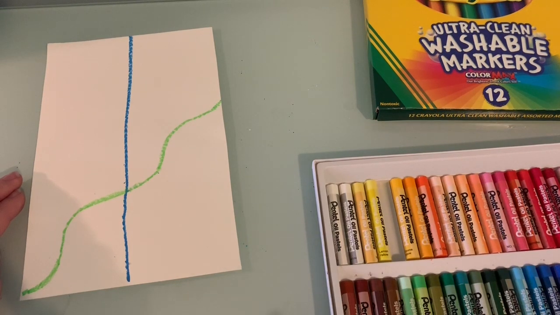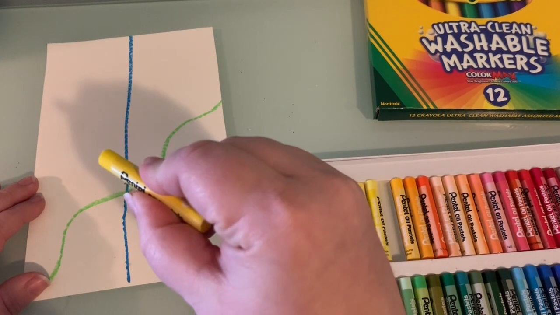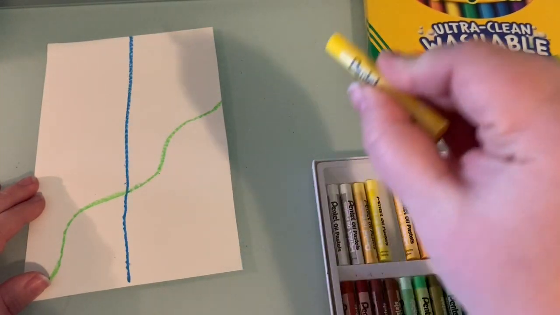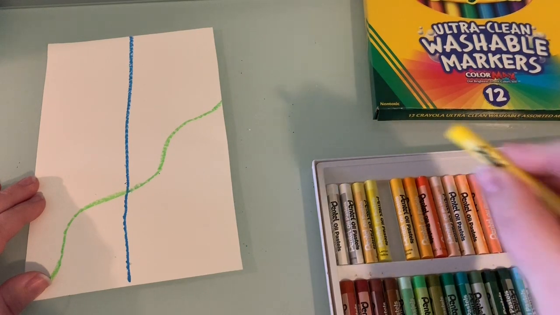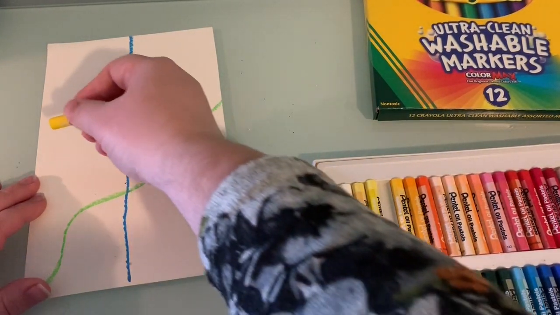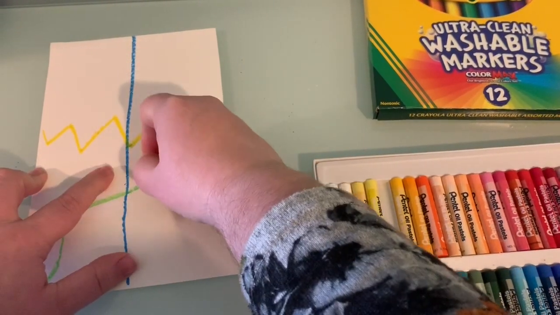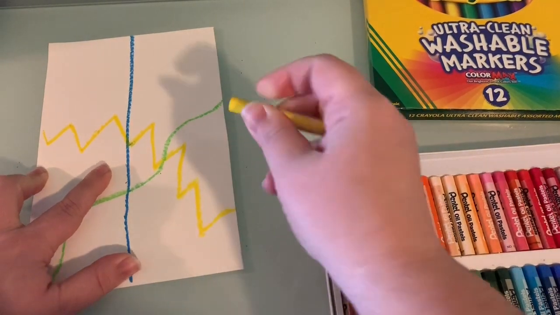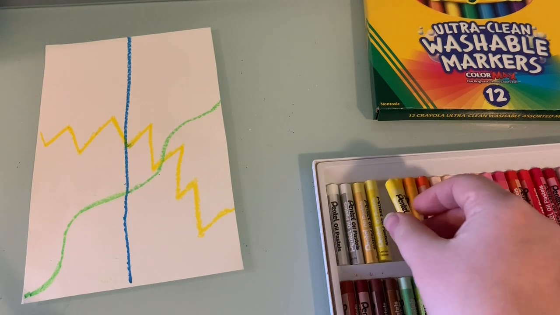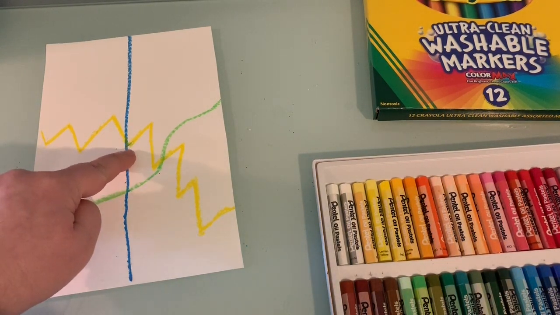And for this next line, I want you to draw a zigzag line. Again, a zigzag line goes up on a diagonal, down on a diagonal, up, down, up, down. Use your imagination. Again, you don't have to copy my lines that you see here. It's okay if when they overlap, they might mix a little bit. Makes your art more interesting. And you learn what colors make what colors when you mix. Blue and yellow makes green.